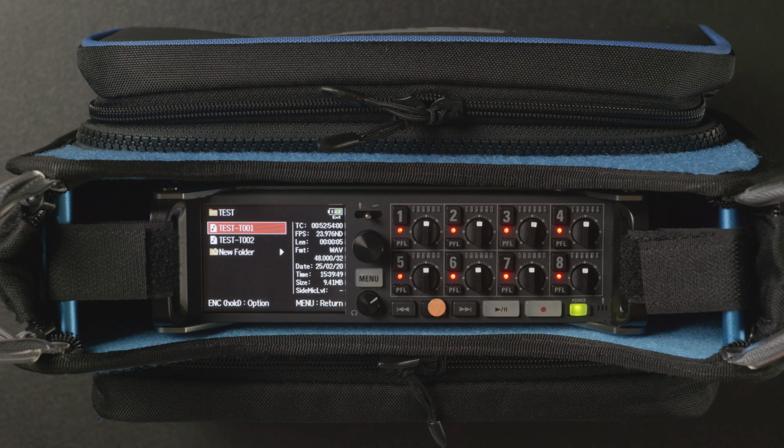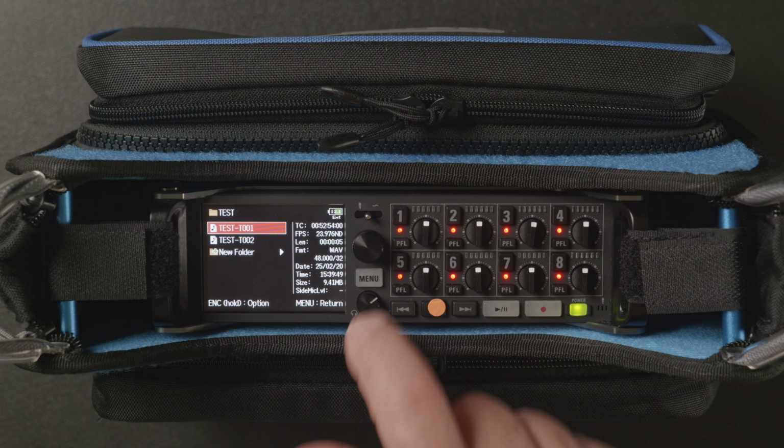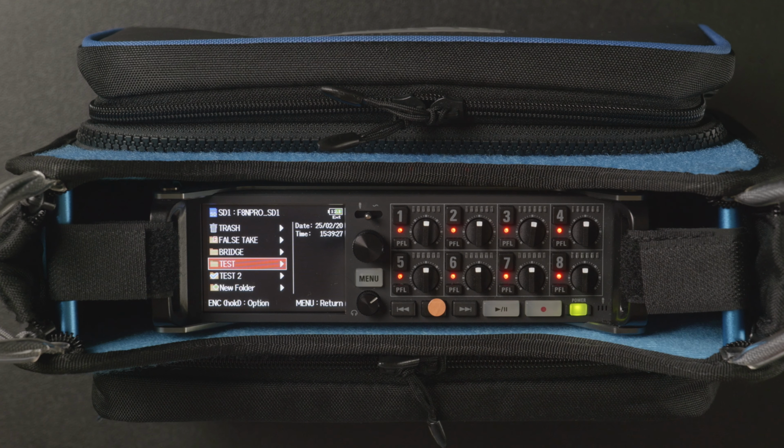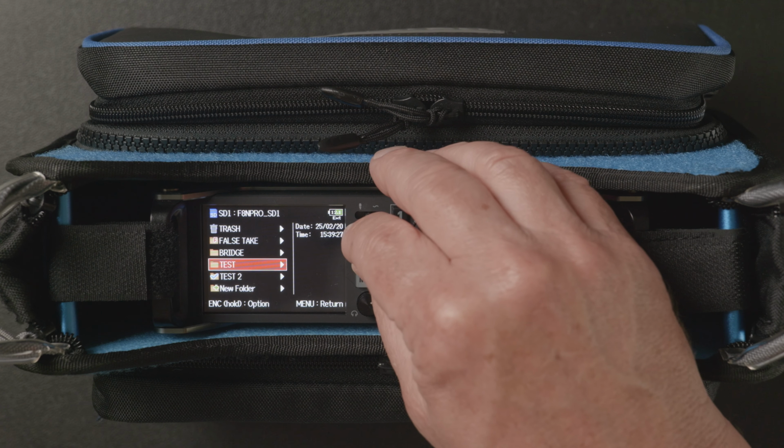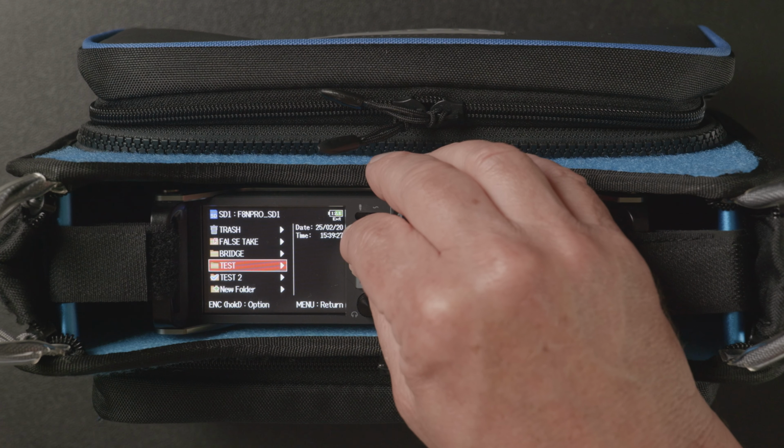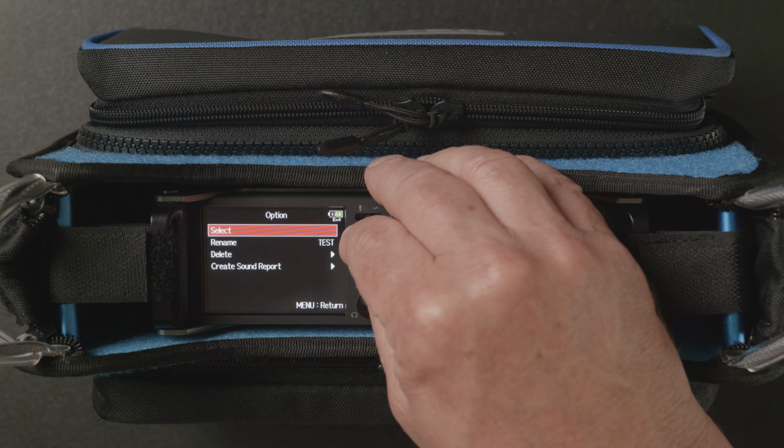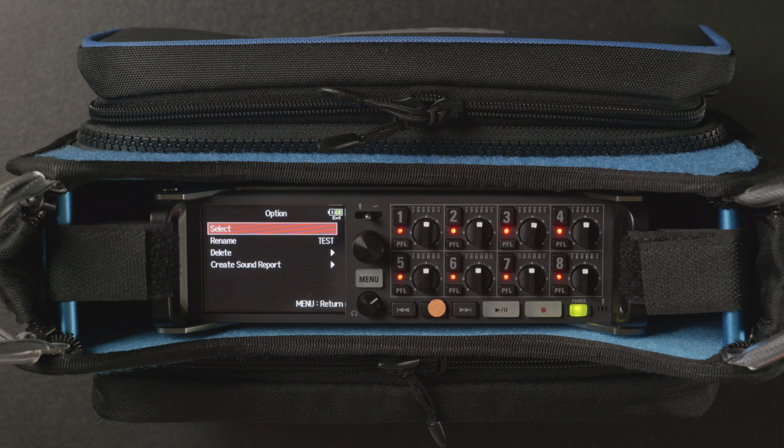But if I go to it and press it, it just opens up that folder. That's not what I want to do. I'm trying to select it. And the way to do that is by pressing and holding the scroll wheel. Hold it for a second. It'll open this option screen to select.